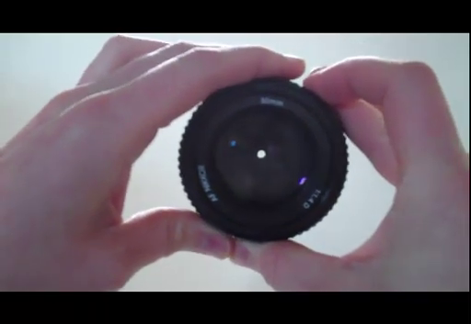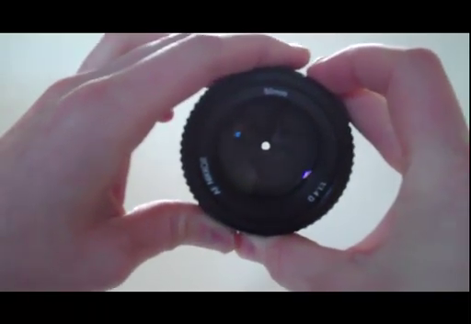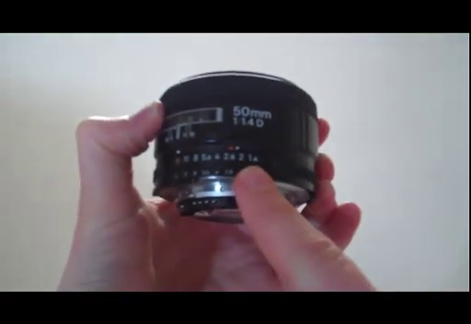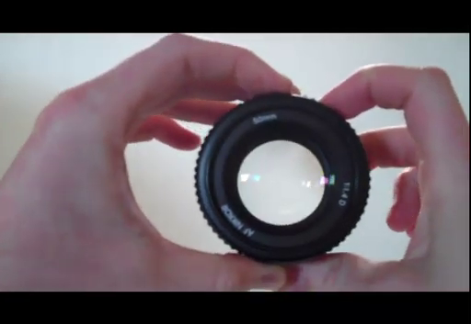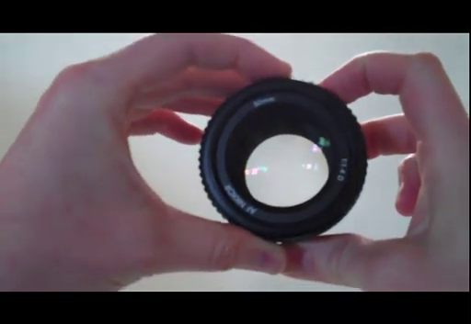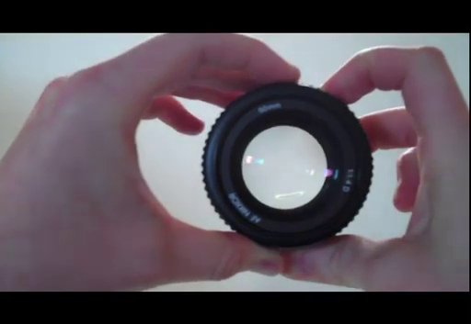See the hole in the middle? That is a size 16 aperture on this lens. And 1.4 is as large as it will go. So if I move this lever, I can show you as wide as this lens will get open. That's as wide as it'll go.